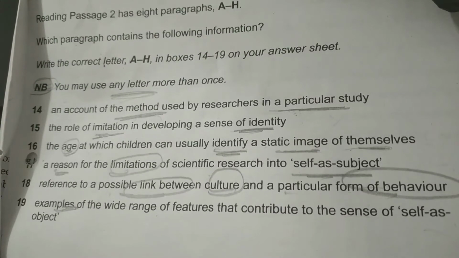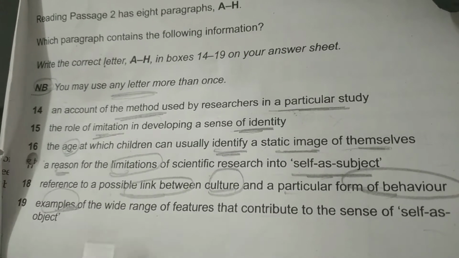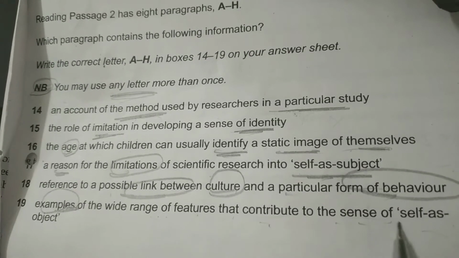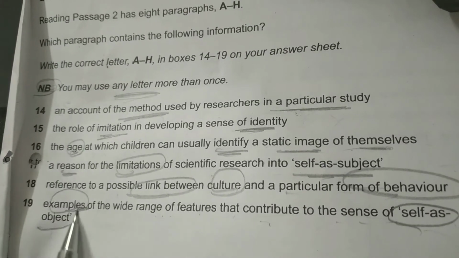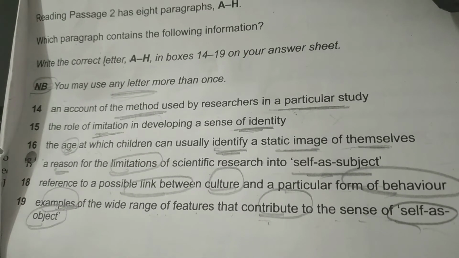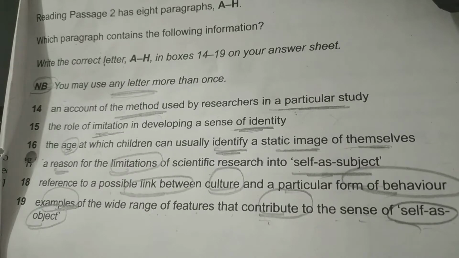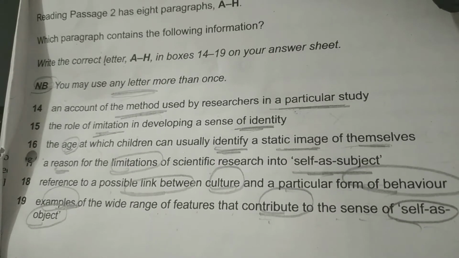Examples. So mark the word examples. A wide range of features that contribute to the sense of self as an object. No, there was no example that contributes to the sense of self as object. So any of the information in the questions, I'm not getting in the A paragraph. So A paragraph is the answer to none of the questions.